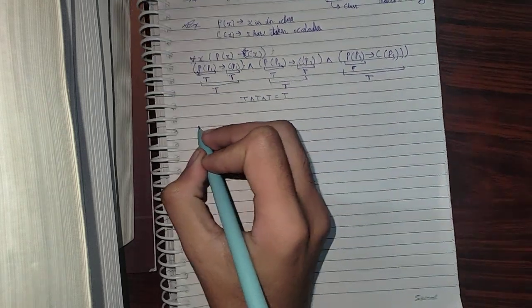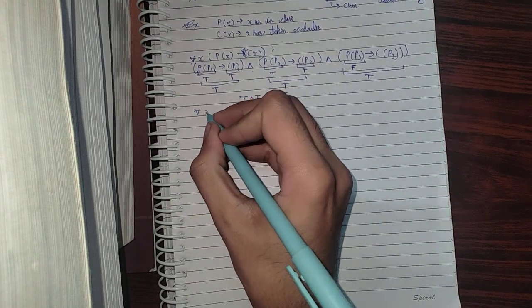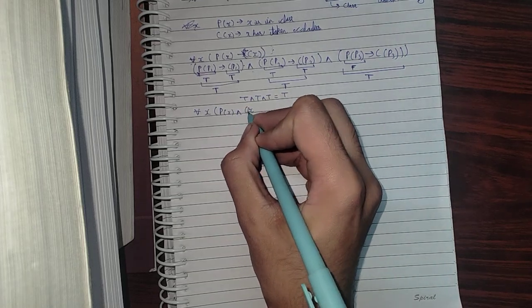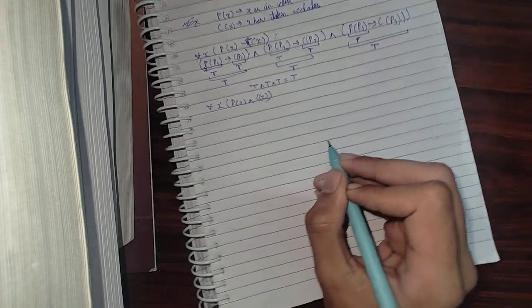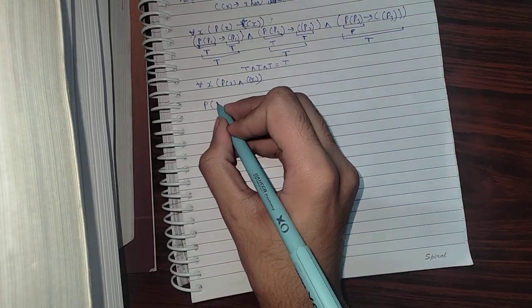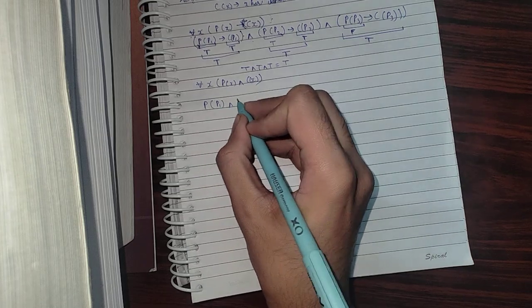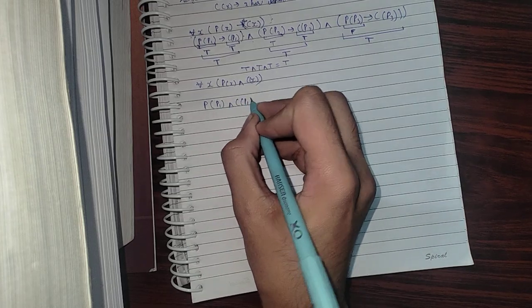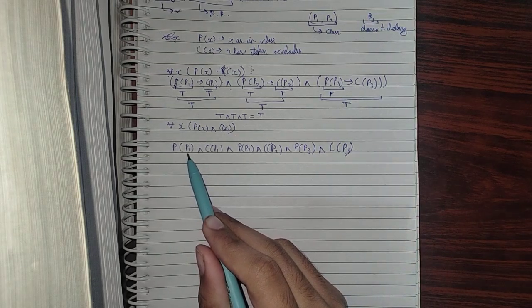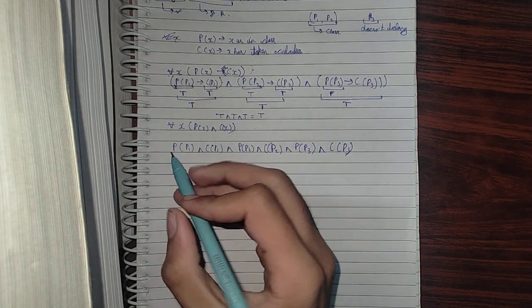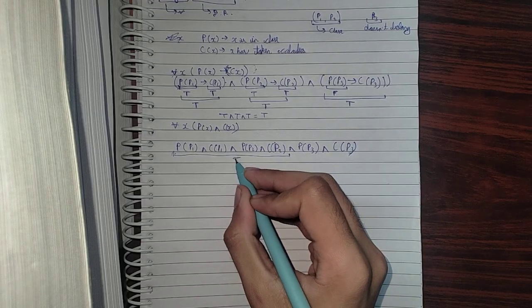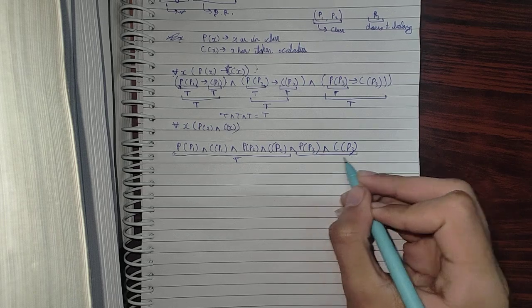Now, if I wrote something like for all x, P(x) and C(x), and I expand this, all of this till over here is true, but this is false.